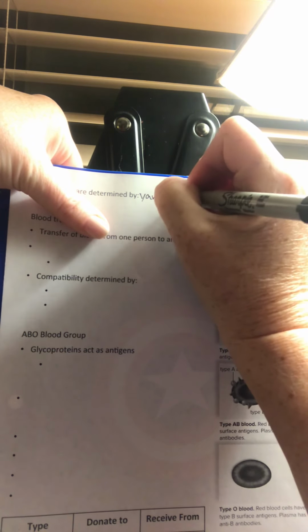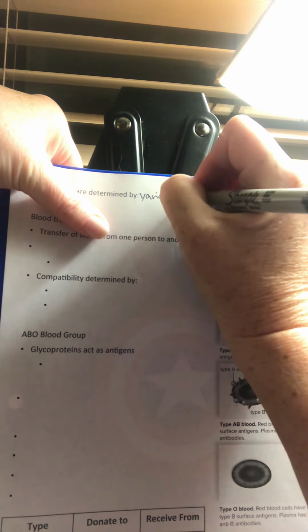That should be a V, you guys. It keeps getting bigger and bigger. Variations of proteins on red blood cell surfaces. Yes, we're back to talking about red blood cells here. Okay. All right.